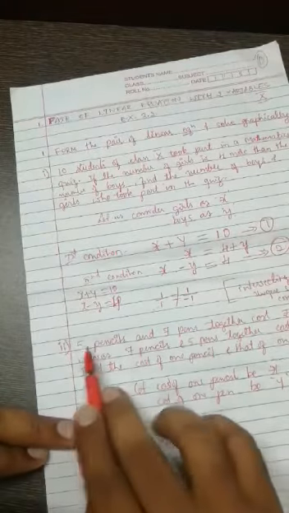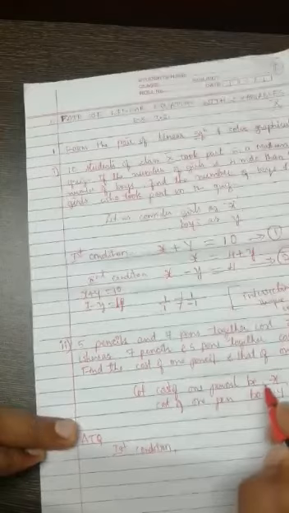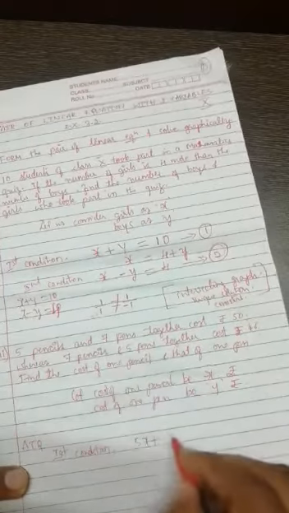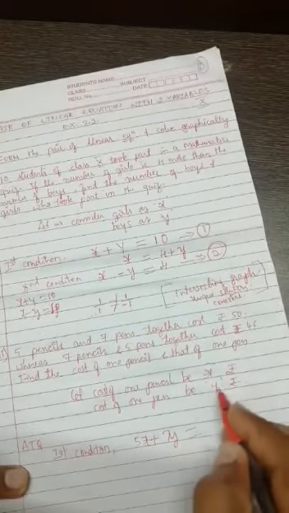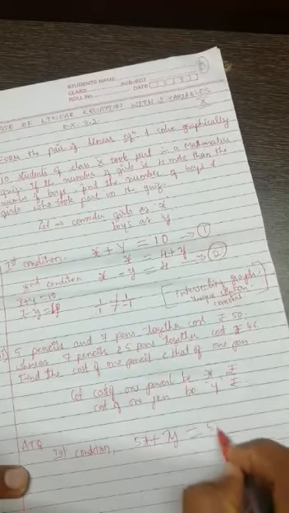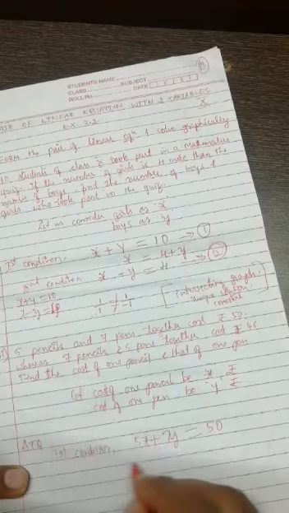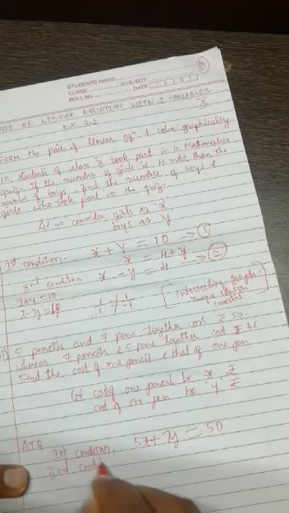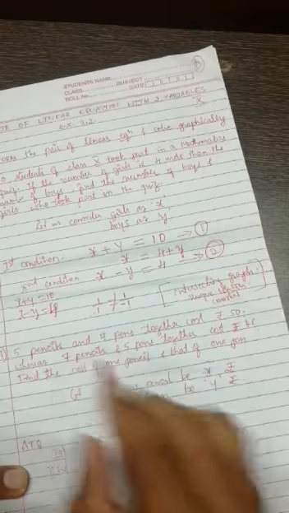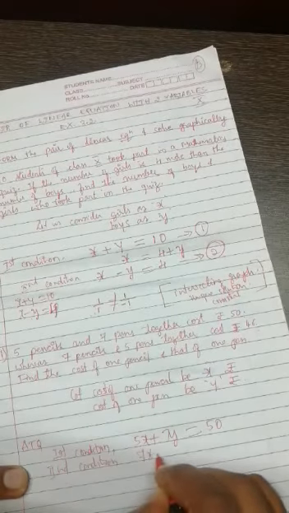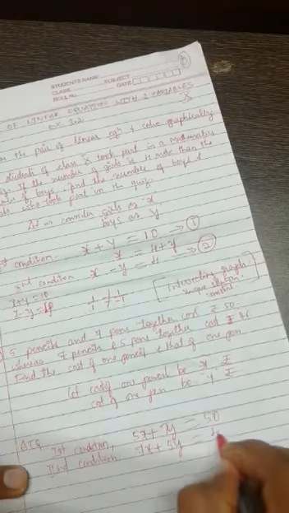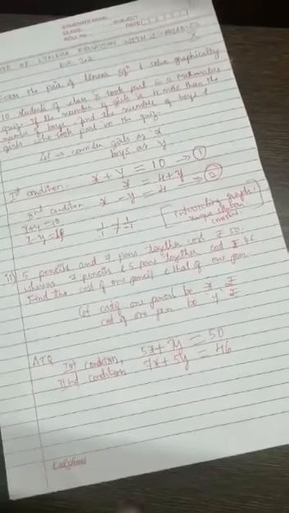What is the first condition? 5 pencils. The cost of a pencil we have taken as x. So 5x plus 7y, because 7 pens cost rupees 50. Next, the second condition. 7 pencils, that means 7x plus 5y, which cost 46.